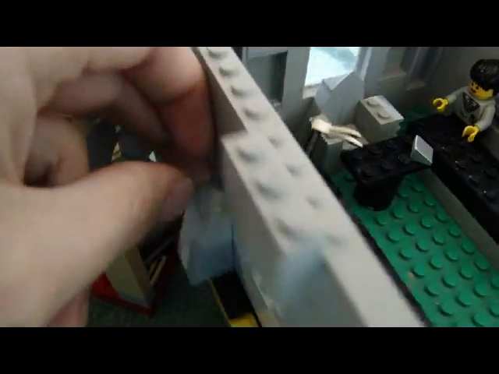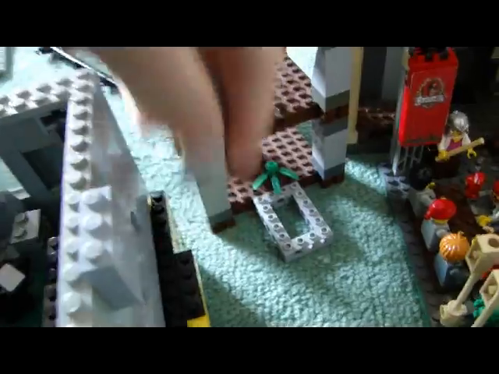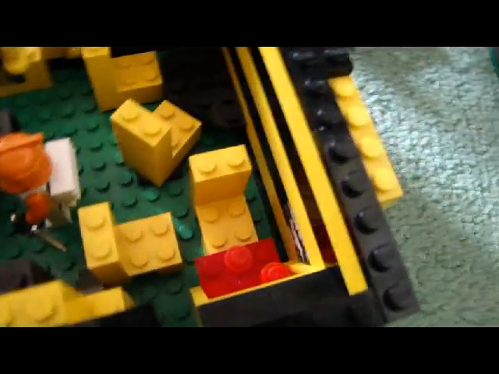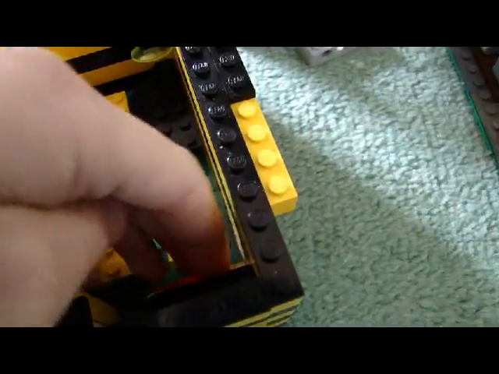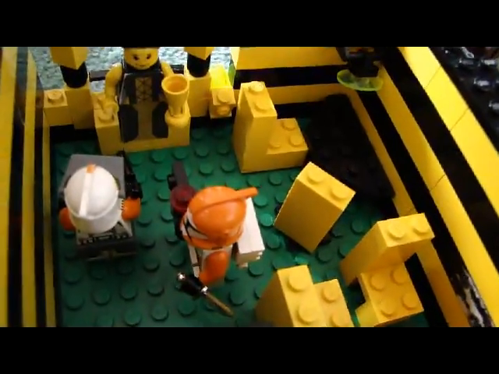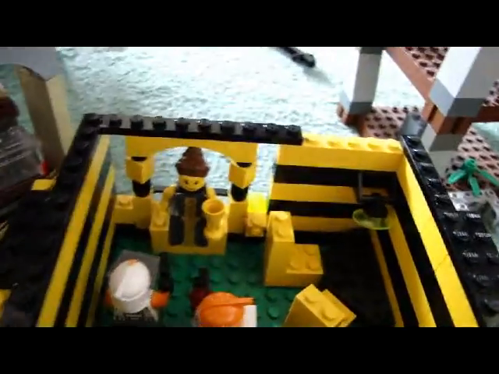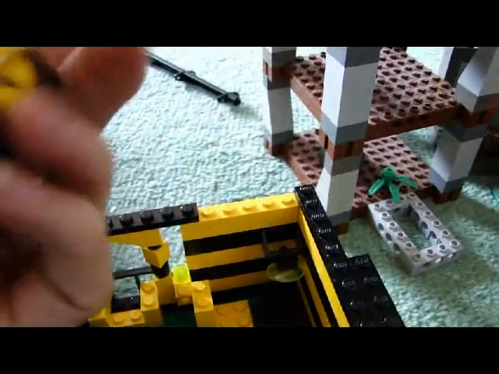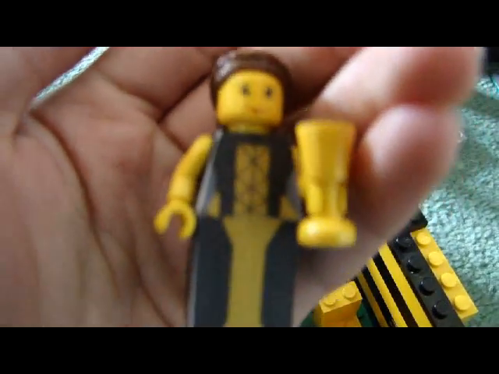Then to get to the Hufflepuff bit, you take these two bits out. Take this off. And here's the Hufflepuff common room. There's a fireplace there, and there's a clone and Commander Cody, and then here's a statue of Helga Hufflepuff.